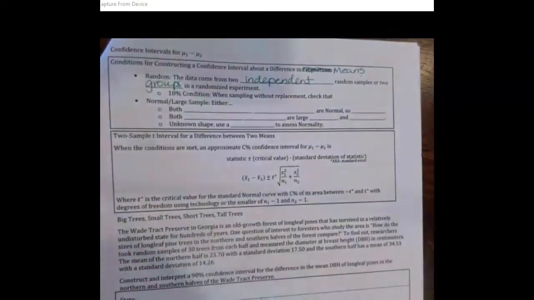Alright, so your conditions for constructing a confidence interval about a difference in means. You still have to prove that it's random, that they come from two independent random samples or two groups in a randomized experiment. If you have sampling without replacement, you need to check the 10% condition, otherwise you don't need to.